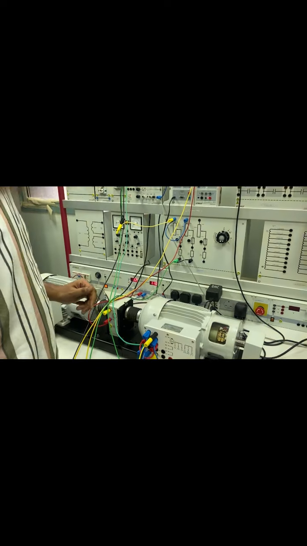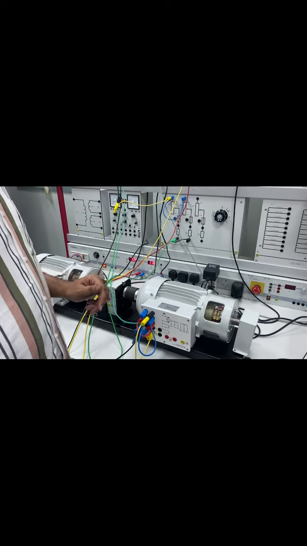Why is the current 0? The current shouldn't be 0.